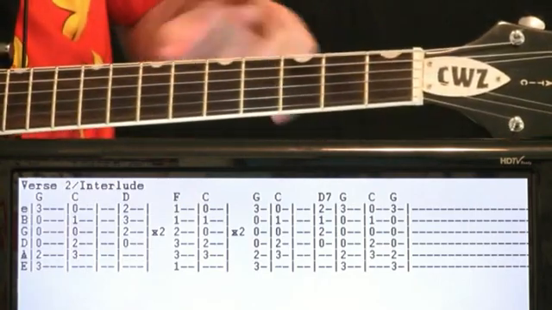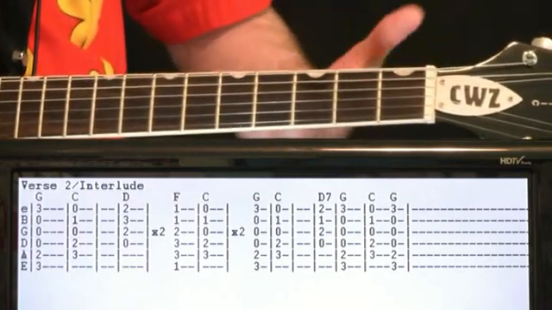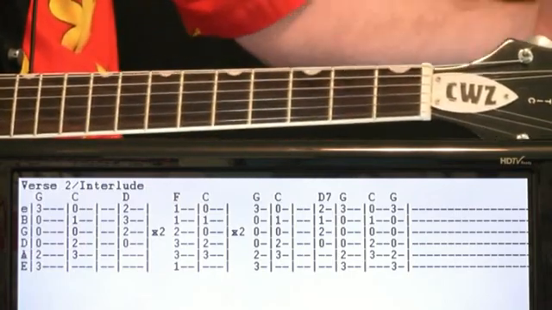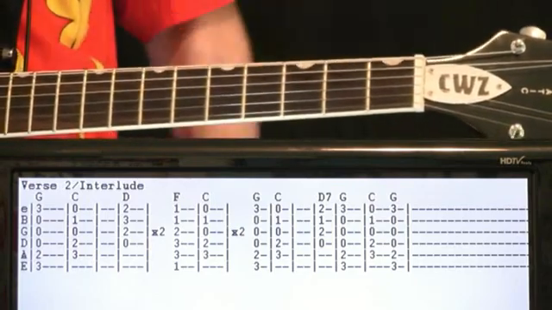And a special note, this is also the progression that's happening during the interlude section where there's that big vocal interlude happening. You just go through this progression here.